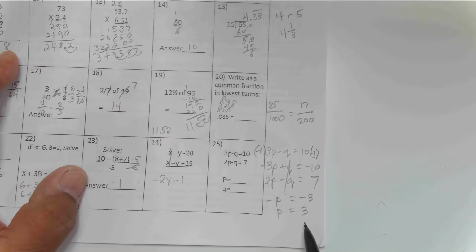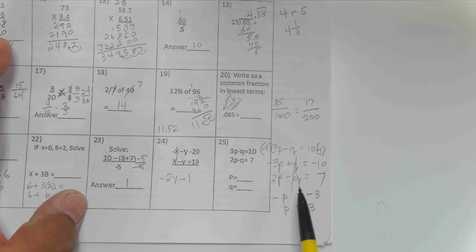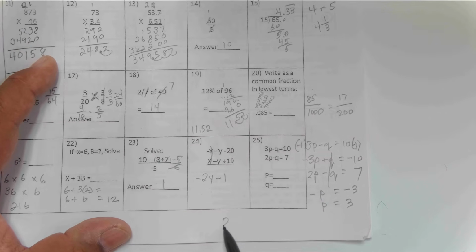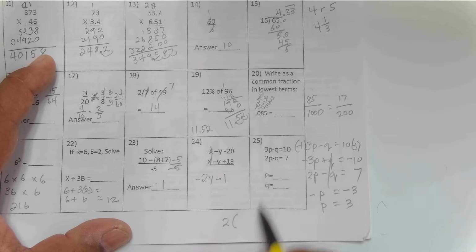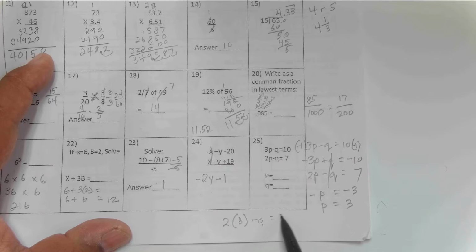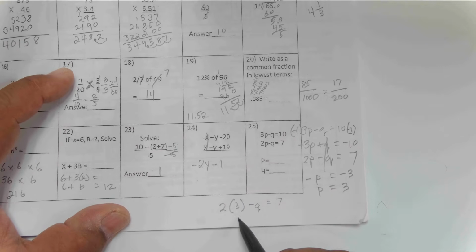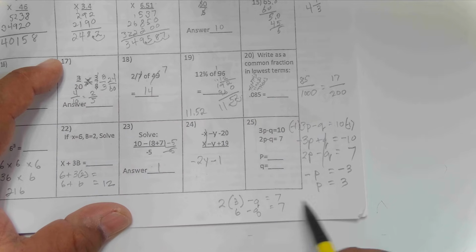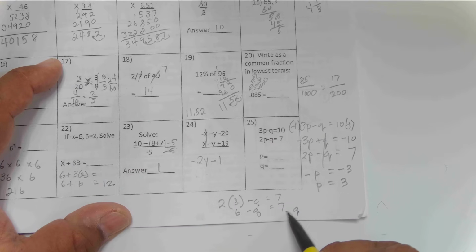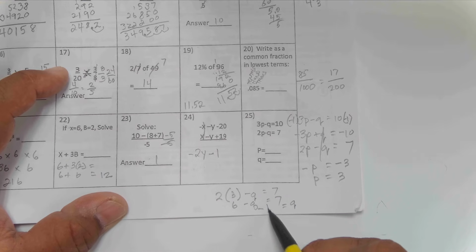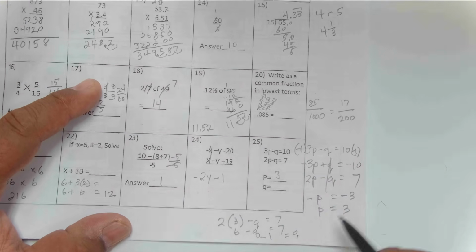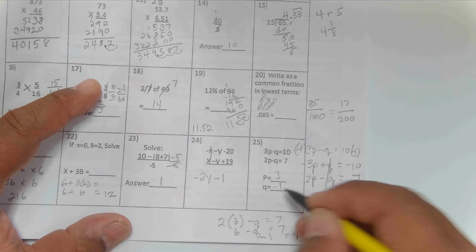Now if you take that p equals positive 3 in any one of those two equations, let's throw it in the bottom one. 2 times 3 minus q is equal to 7. You got 6 minus q is equal to 7. If I bring q to this side, I got q is equal to negative 1. So p is equal to 3, q is equal to negative 1.